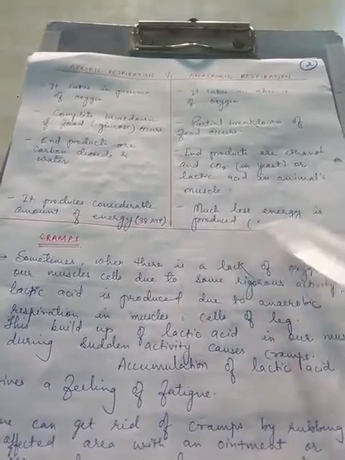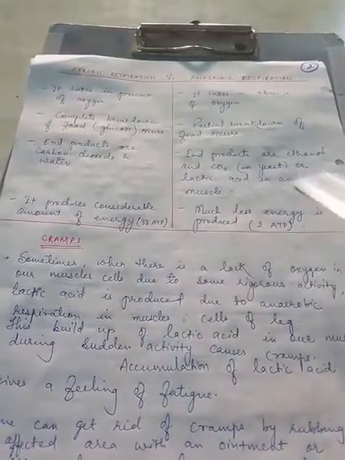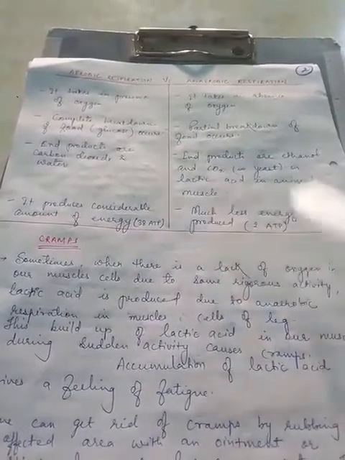Aerobic respiration produces a considerable amount of energy. All 38 ATP of energy is released. And in anaerobic respiration, much less energy as compared to aerobic respiration is produced, and that is 2 ATP only. You can just compare it.